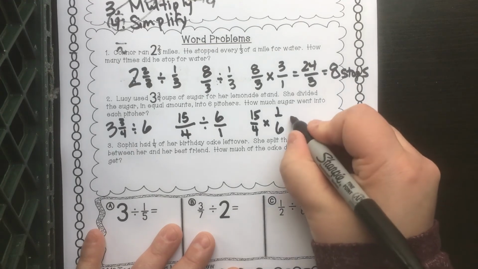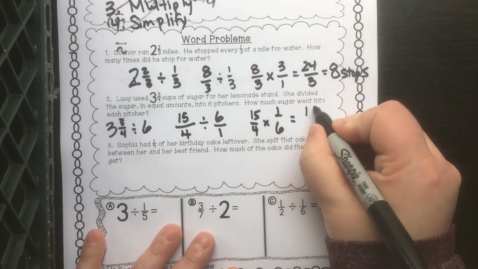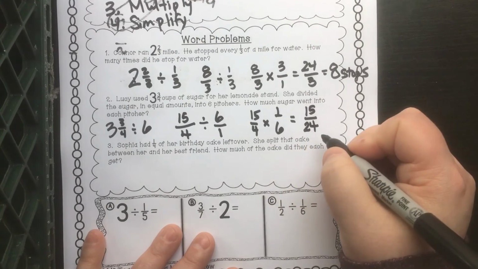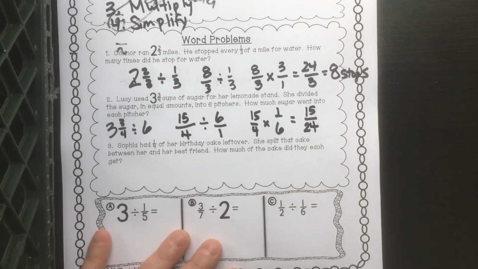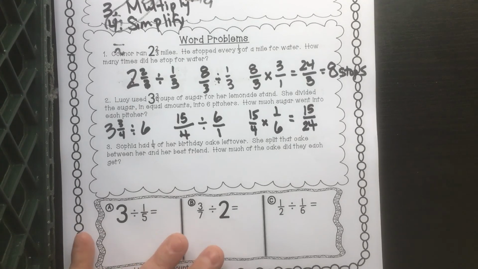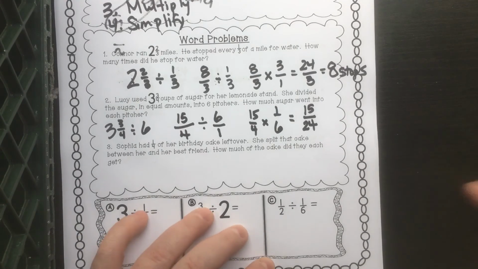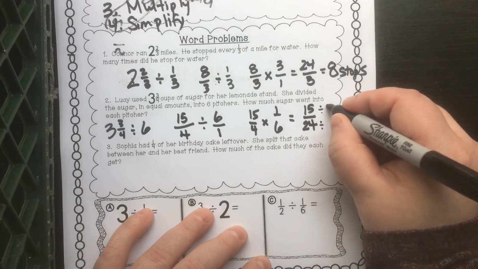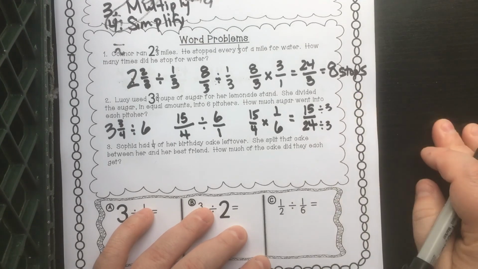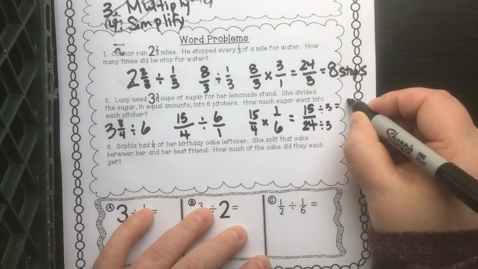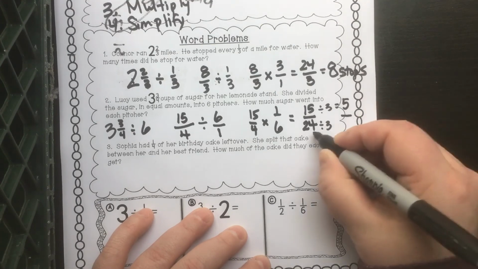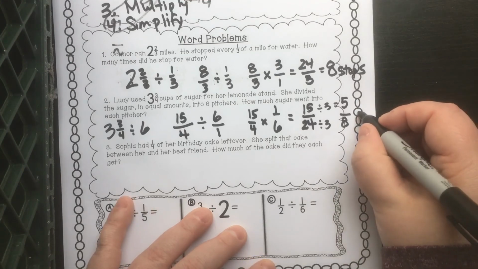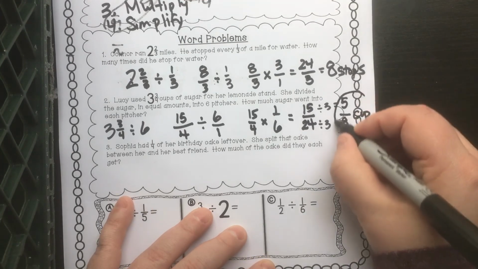All right, now let's go ahead and multiply. 15 times 1, 4 times 6. Can we reduce that? Yes, we can. Common factor of 15 and 24 is... Anybody? Let's try 3. 15 divided by 3 is 5. 24 divided by 3 is 8. So we have 5/8 cup.